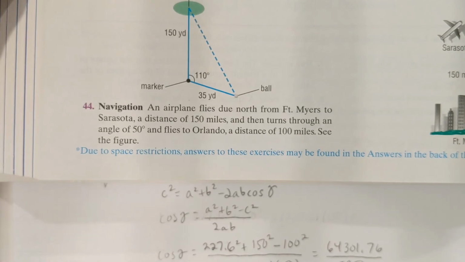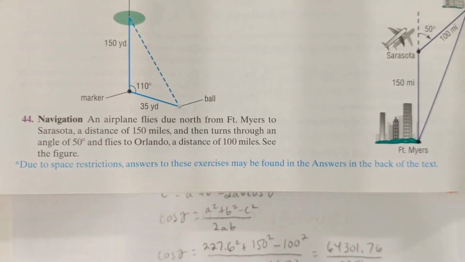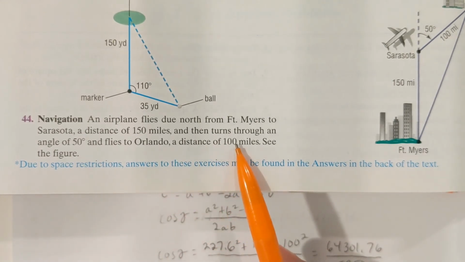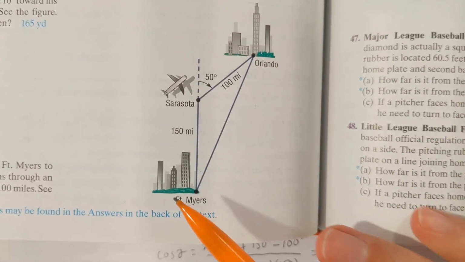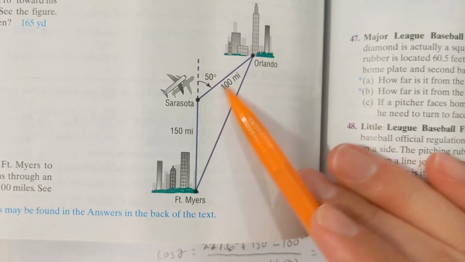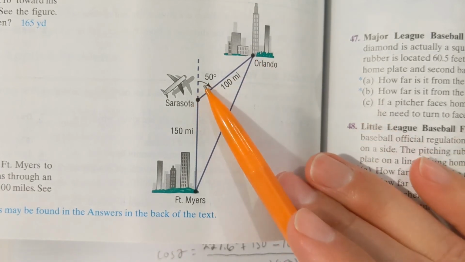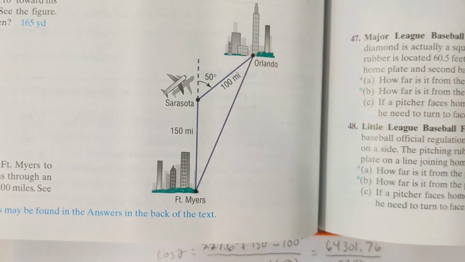It says that an airplane flies due north from Fort Myers to Sarasota, which is a distance of 150 miles, and then turns through an angle of 50 degrees and then flies to Orlando, which is a distance of 100 miles. So they give us a picture there. This plane's going to start at Fort Myers, fly 150 miles north, and then turn through a 50-degree angle and then fly 100 miles to Orlando.